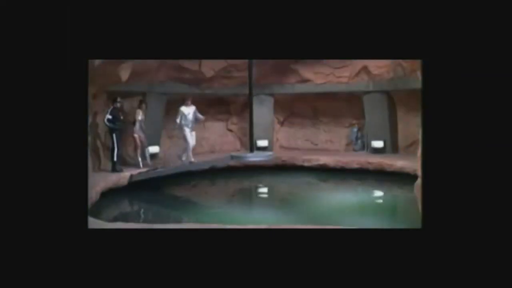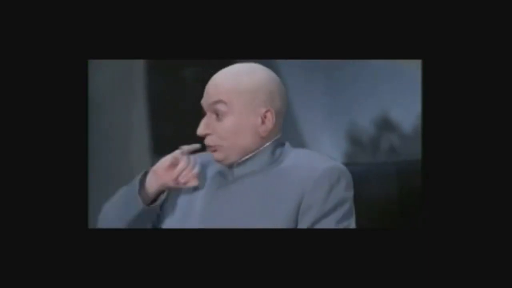Mr. Powers, you'll notice that all of the sharks have laser beams attached to their heads. I figure every creature deserves a warm meal.